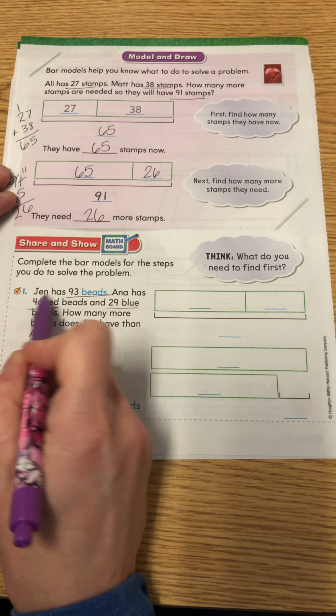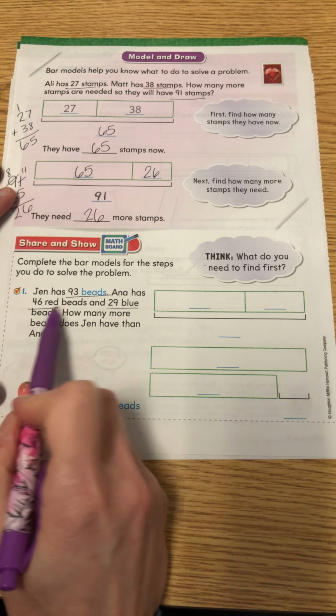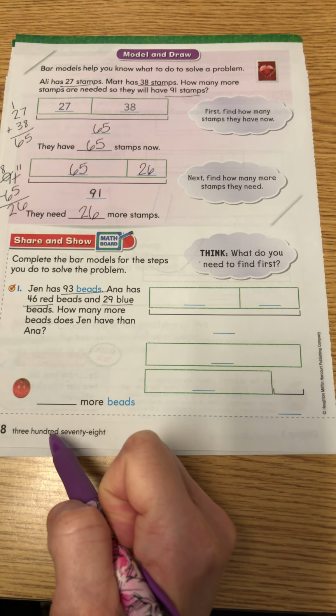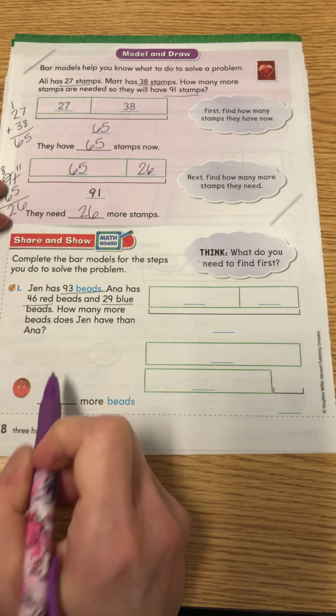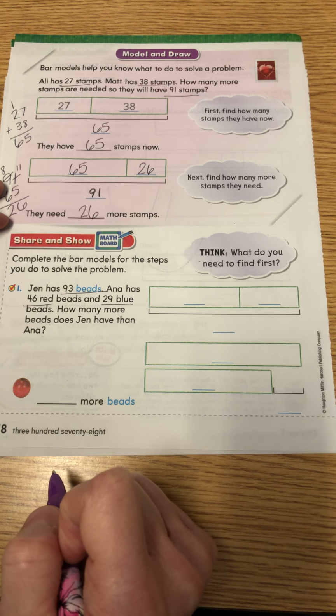Let's go back. Jen has 93 beads. Anna has some red and some blue, but we don't know how many total she has. We may have to do some work to find her total number of beads before we can find how many more Jen has than Anna.